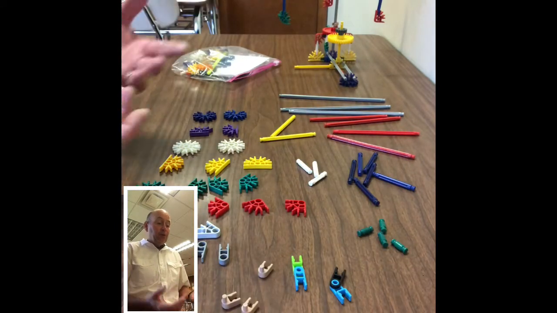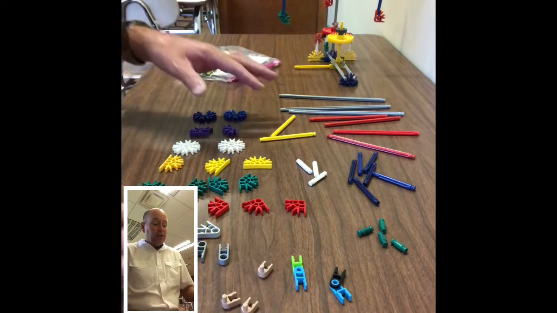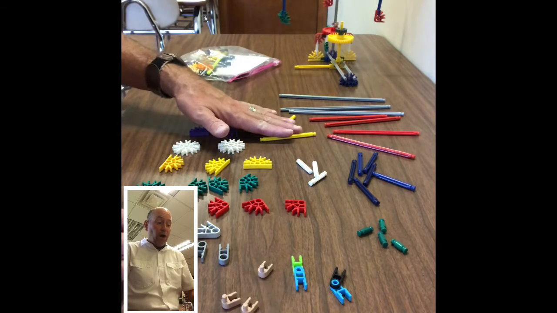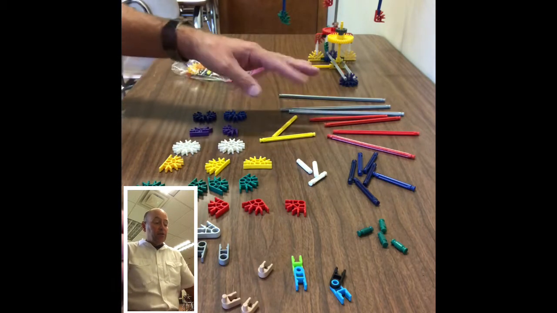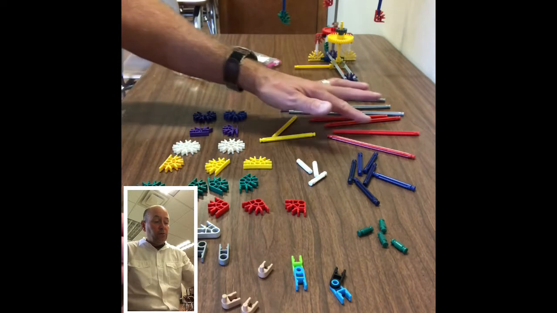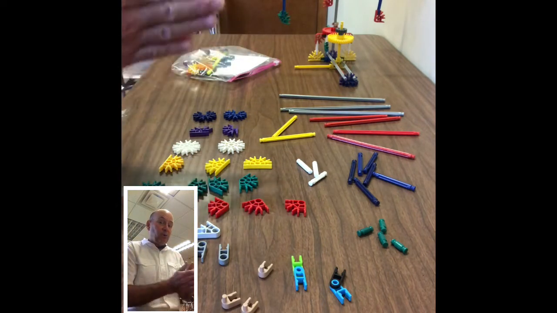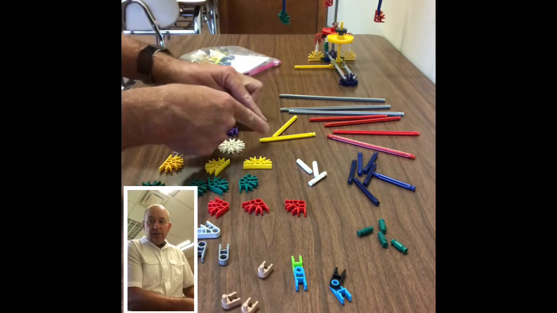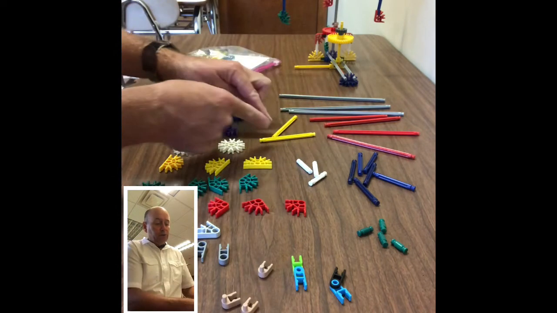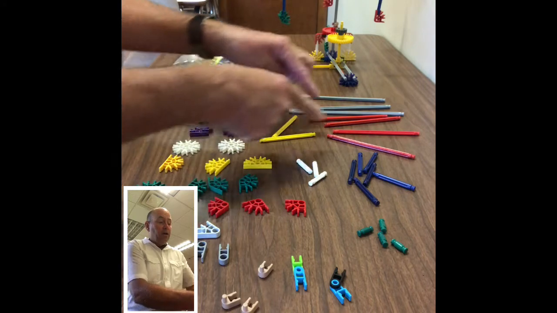If you were going to make this ride and you were looking at the ratio of yellow rods to red rods, you could say we have 2 yellow to 4 red. Notice how the yellow is first, because I say what's the ratio of yellow to red? Well, there's 2 yellow and 4 red.